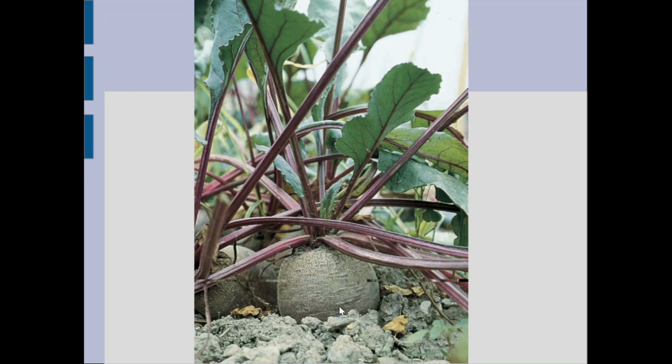They are so easy to plant and so easy to store, because they can be stored for a long time during the winter, and used as a source of sugar.